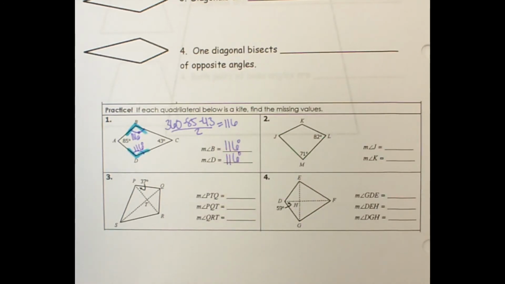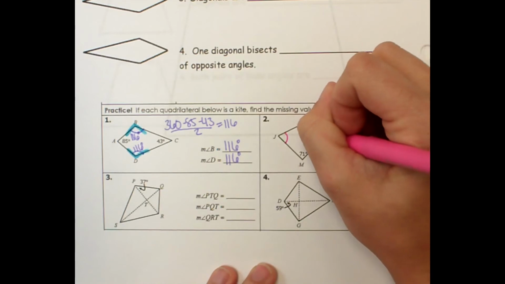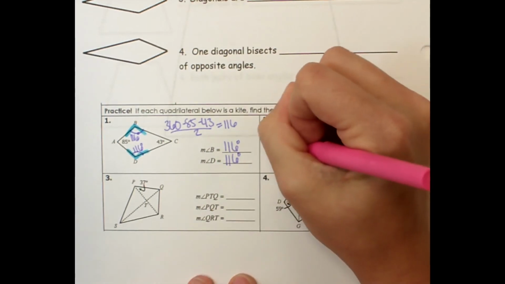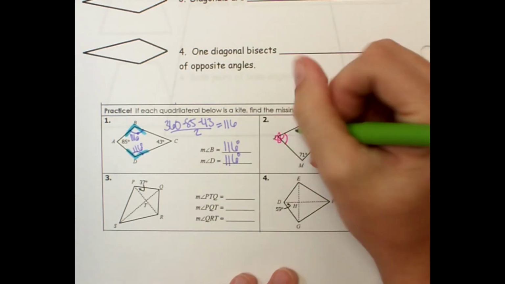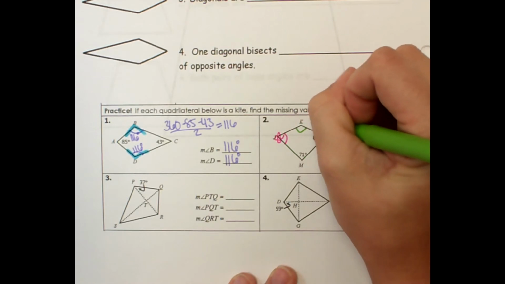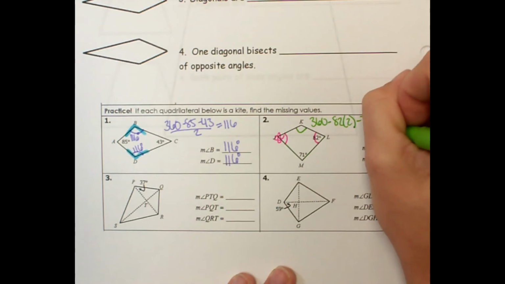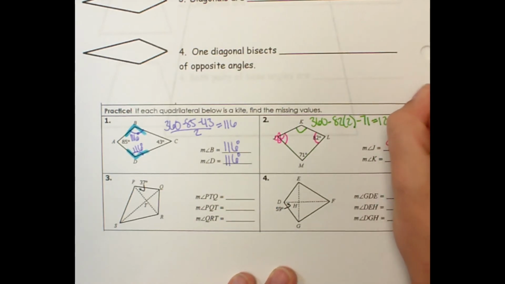If we look at number 2, it wants to know what's the measure of angle J. Well, it's the same as angle L. So if angle L is 82, then angle J is 82 degrees. And then it asks what's the measure of angle K. Well, at that point you have 360 minus 82 times 2 minus 71. So you get that angle K is 125 degrees.